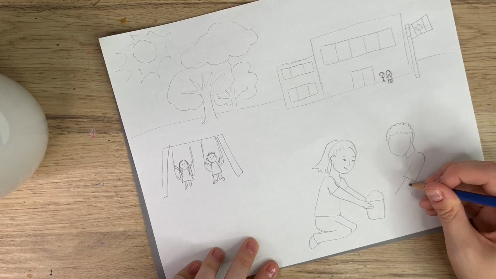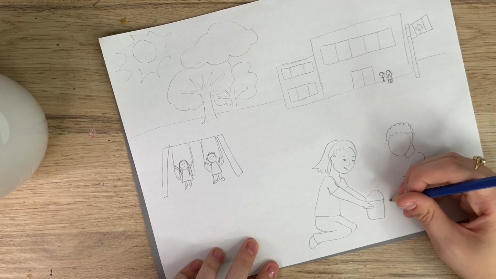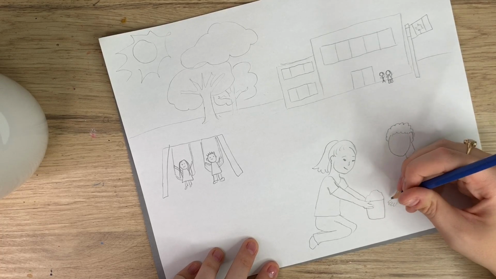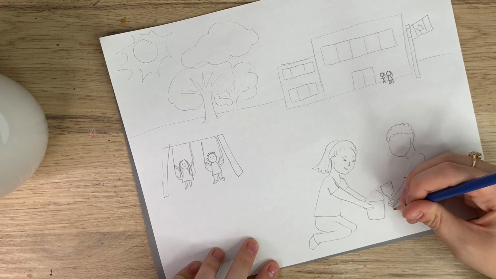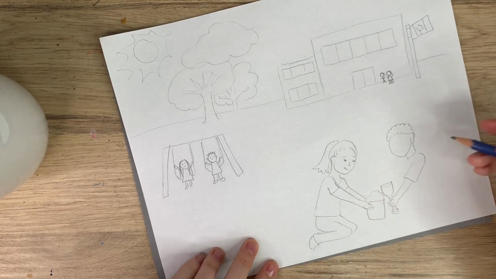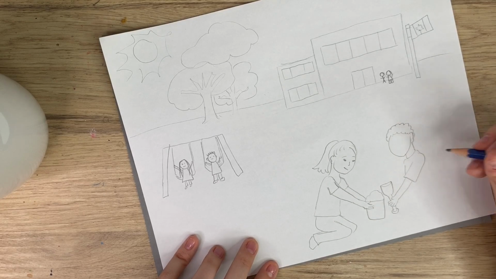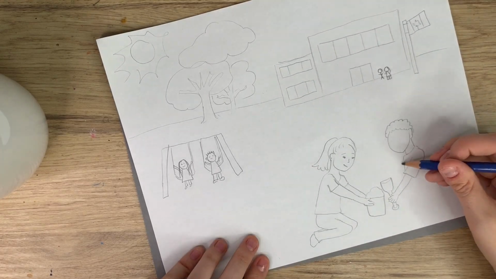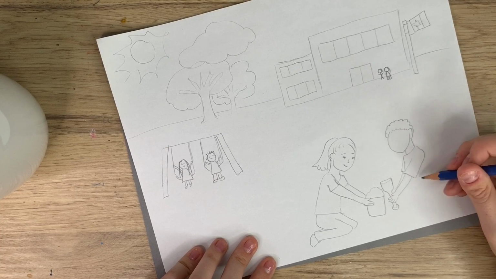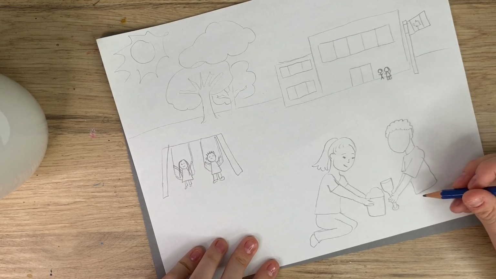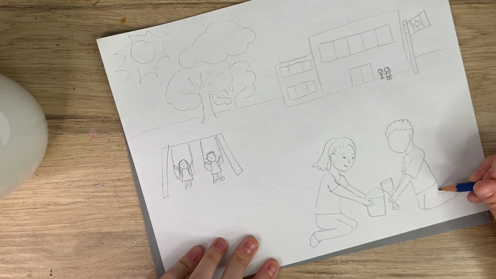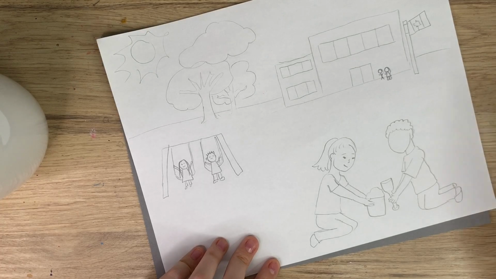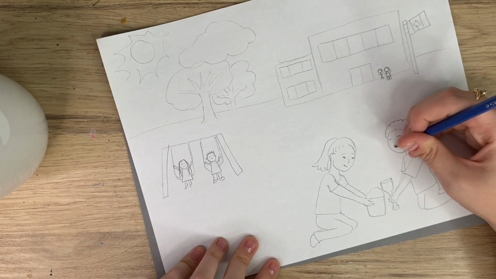Maybe he has a shovel. Okay, you need a face too.